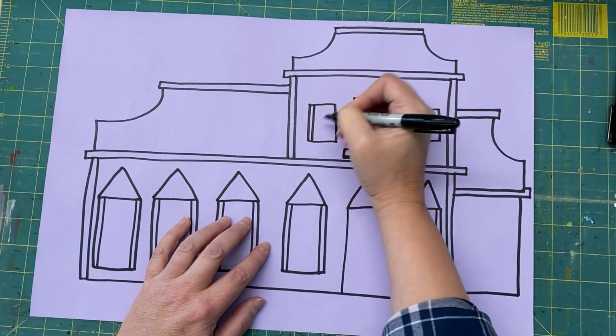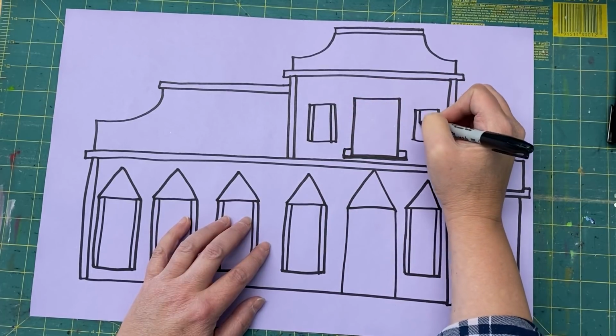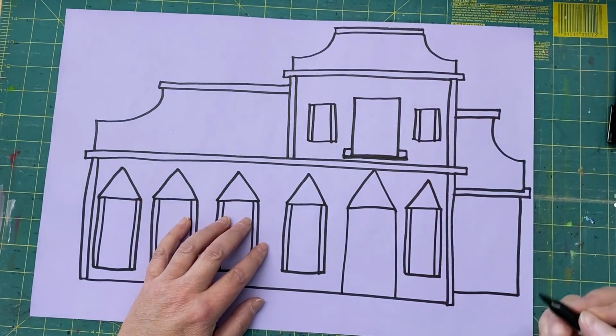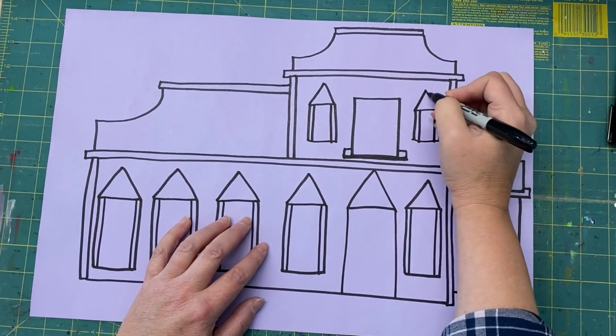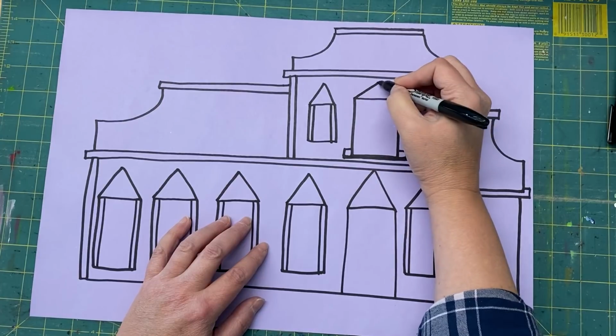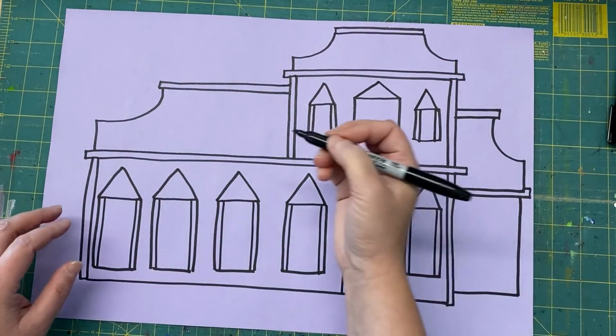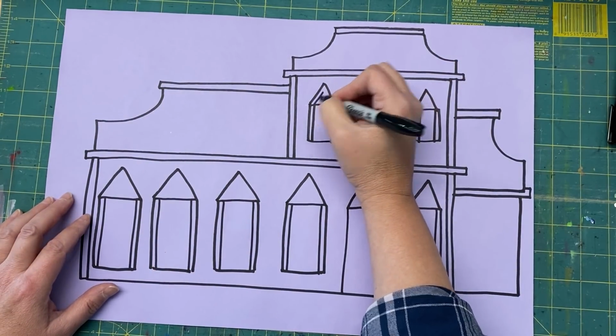So, little mistake, but you know what? Sometimes that's what happens when you're drawing. And then I'm going to do the same thing. I'm going to make a triangle top here, a triangle top here, and a short triangle top there. And then another thing that he does a lot is he re-outlines the little triangle.